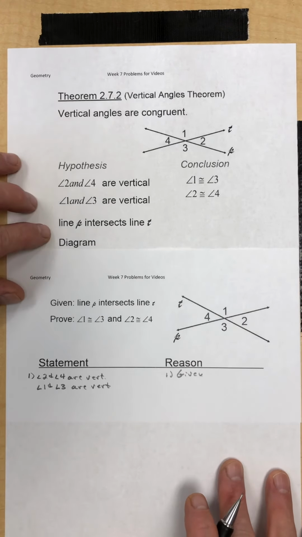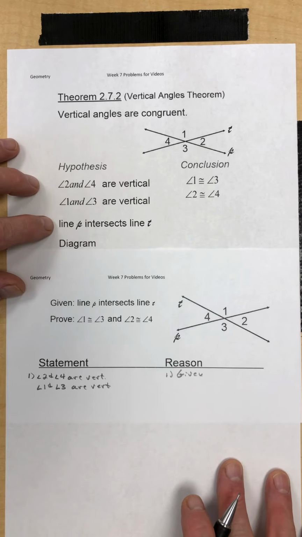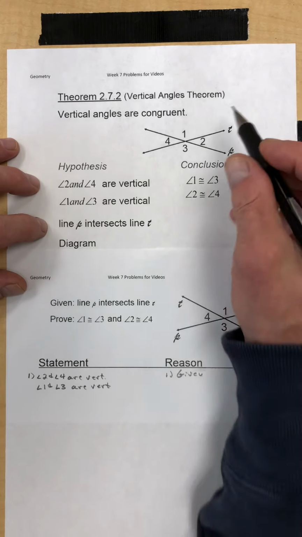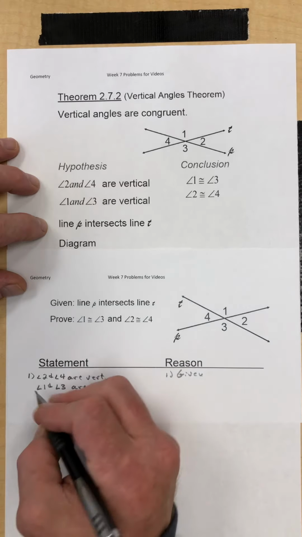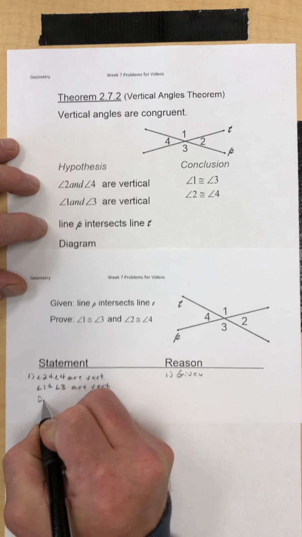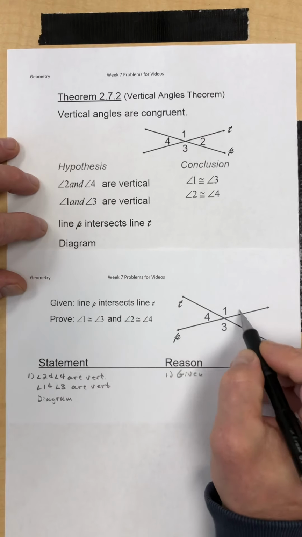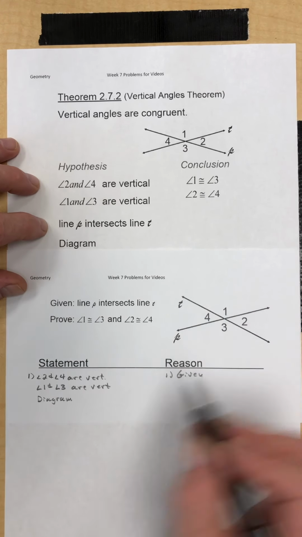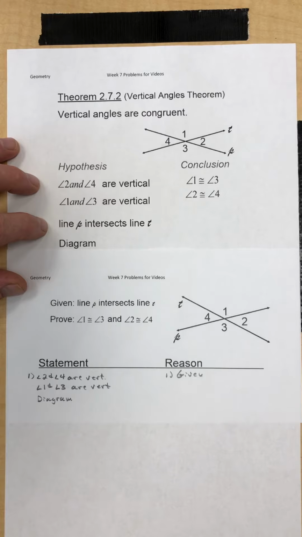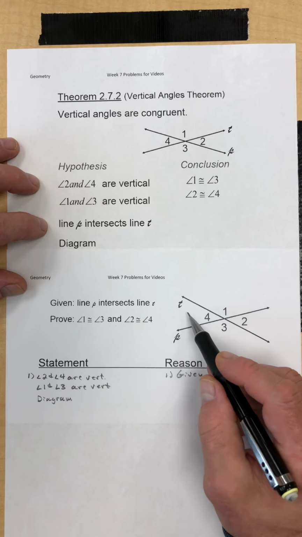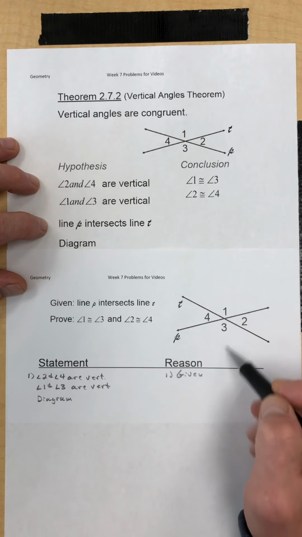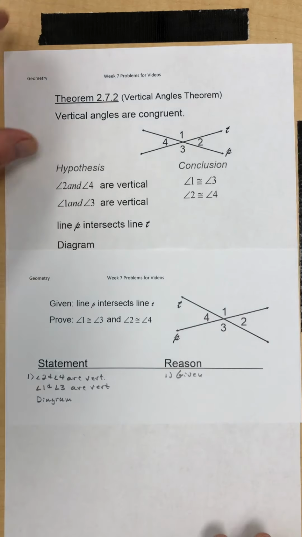You could put this in here. Line P and line T intersect each other. I usually just like to put this word diagram. For me, what that means is that all the information that I could pull from the diagram is included in the given. And so clearly you can see that lines T and P intersect each other. So we'll go from there.